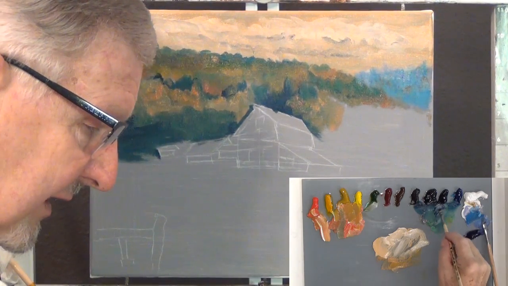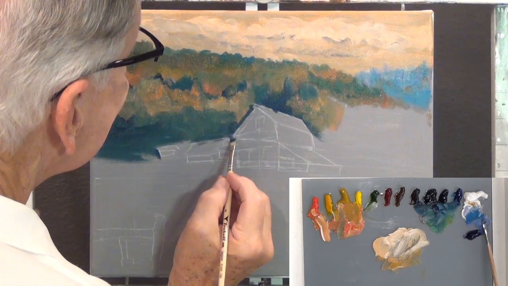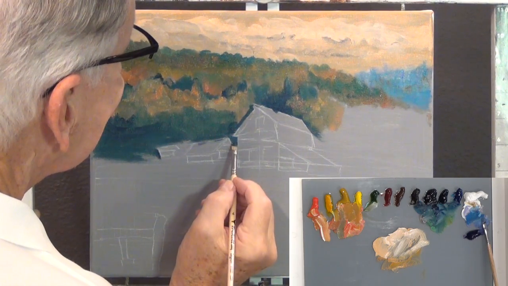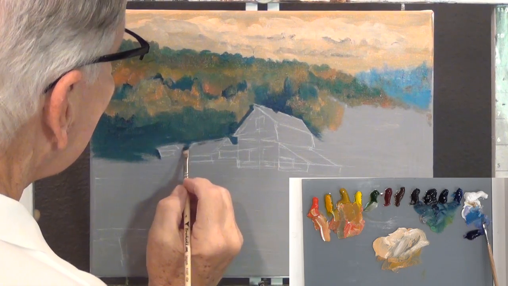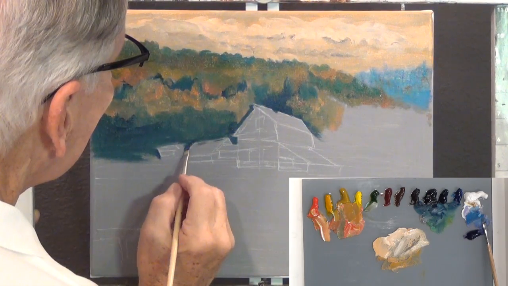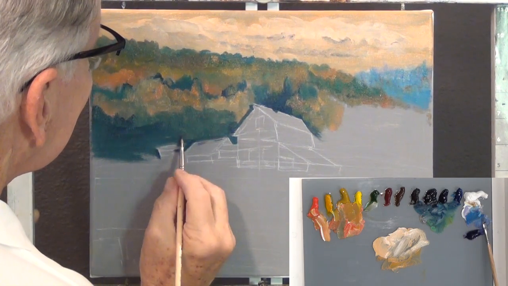I got that barn, I got this other shed. I'll make sure I have this color back in there. Comes down over here as well. Like this, outlines this other little shed.